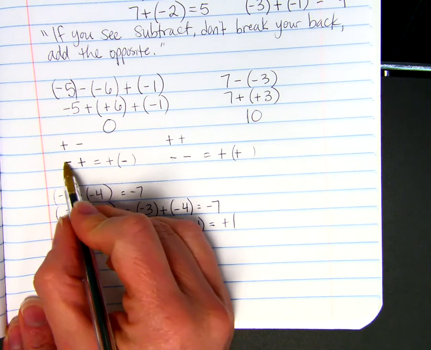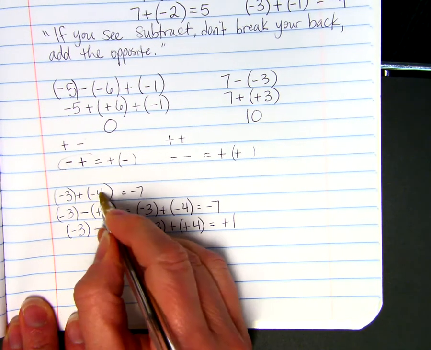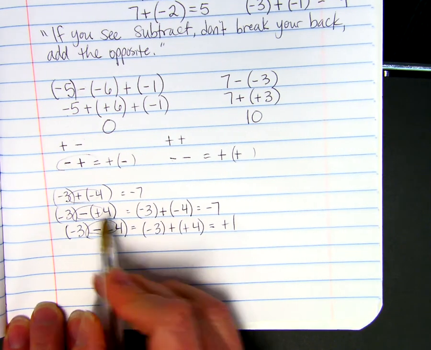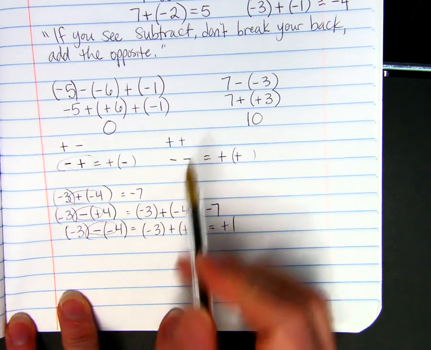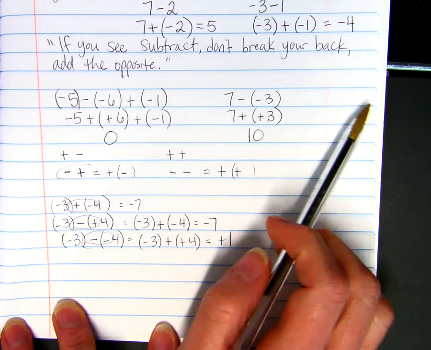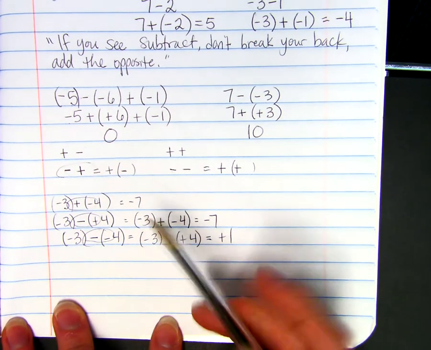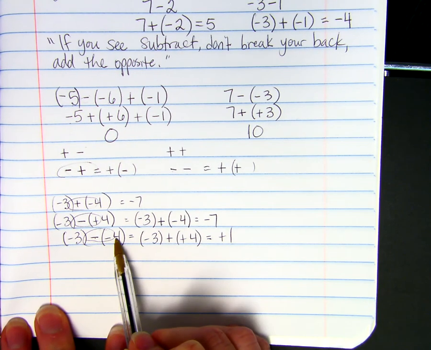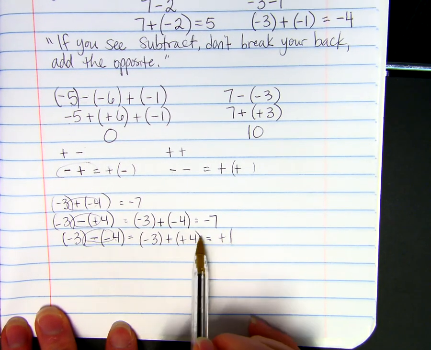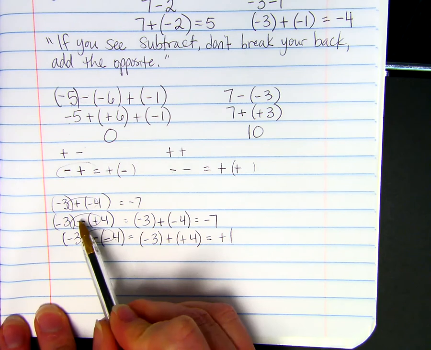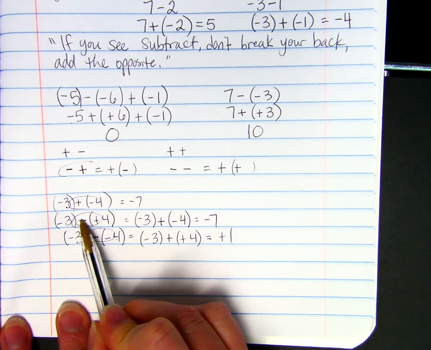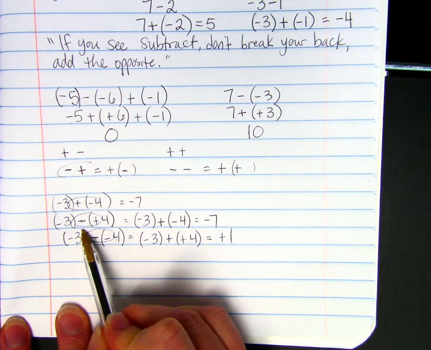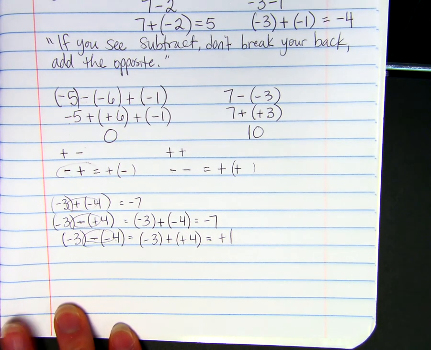So these two symbols right here are the ones that are in the middle. Subtraction is the one that's the hardest. And that's why I say if you see subtract, don't break your back, add the opposite. So here's subtract, we're going to add the opposite of negative 4. So we're going to add a positive 4. If you see a minus, don't break your back, add the opposite. So I'm going to add the opposite of positive 4, which is adding a negative 4.